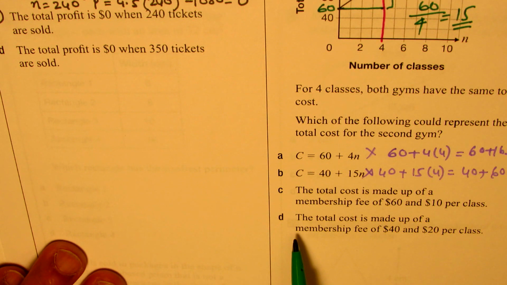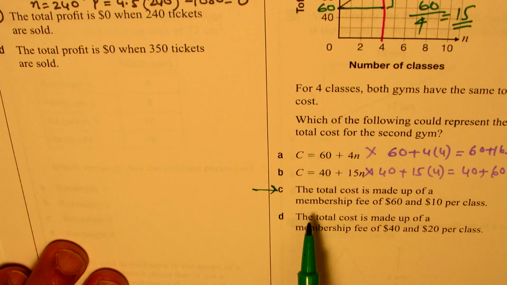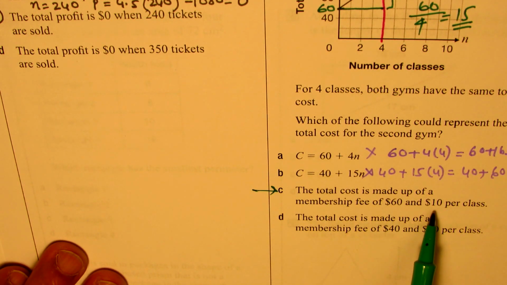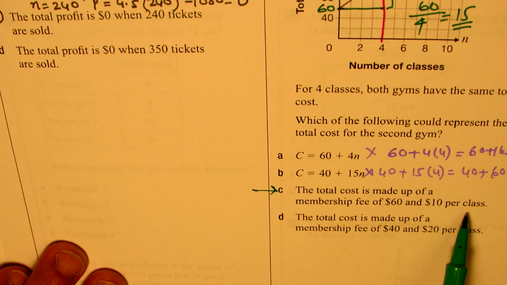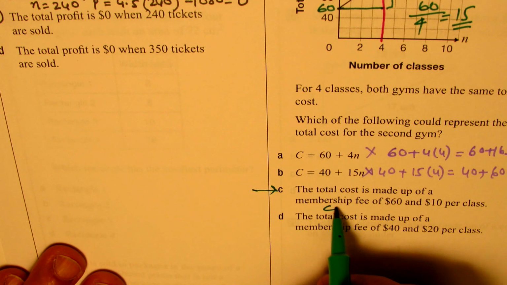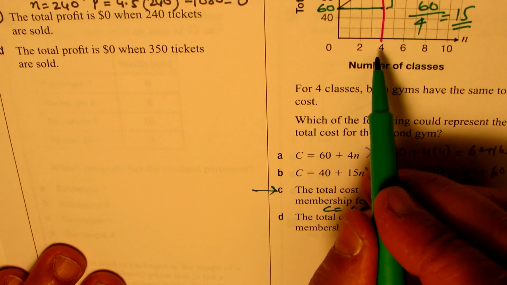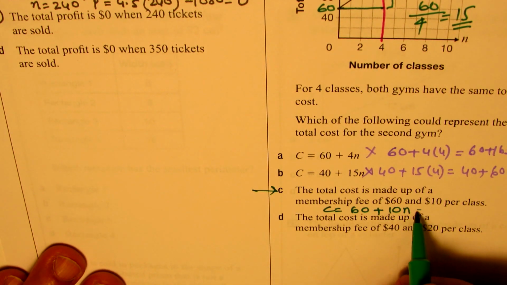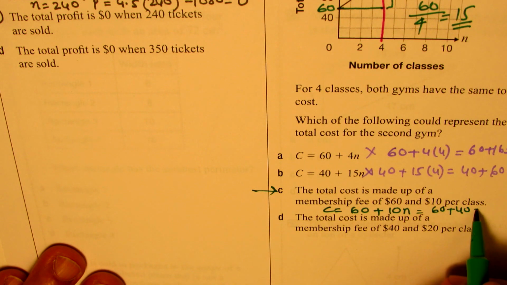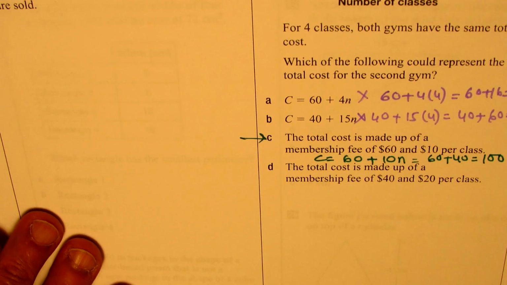The last option here is the total cost is made up of a membership fee of 40 and $20 per class. In this particular case, membership fee of $60 and $10 per class, we could have an equation which is C equals 60 plus 10n, right? So if n is 4, then what do we get? We get 60 plus 40, which is 100. So that doesn't work.